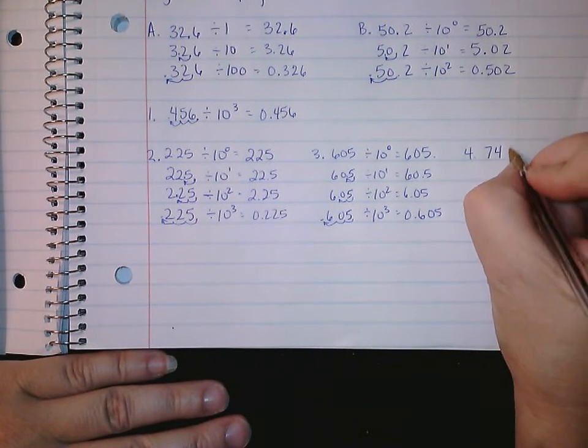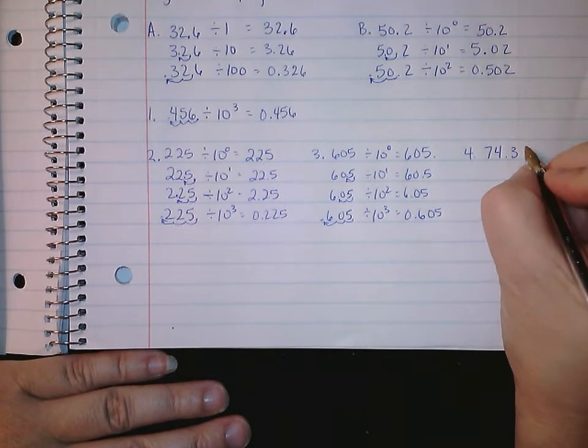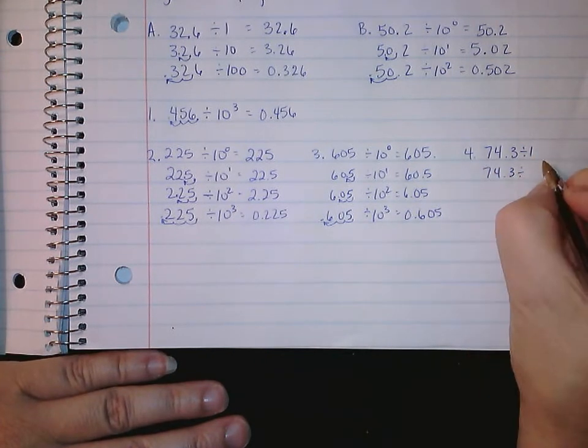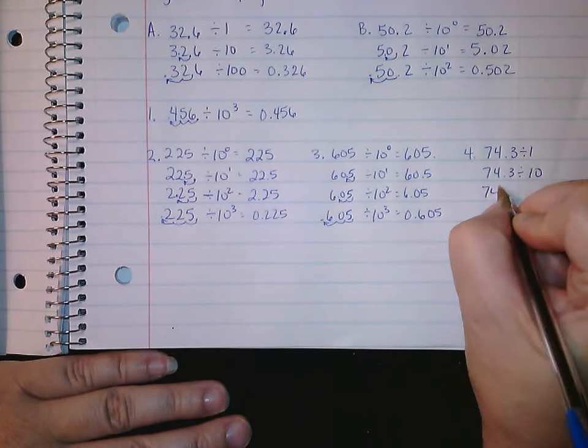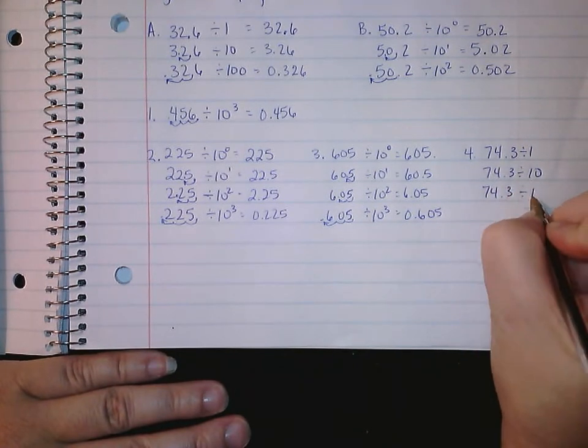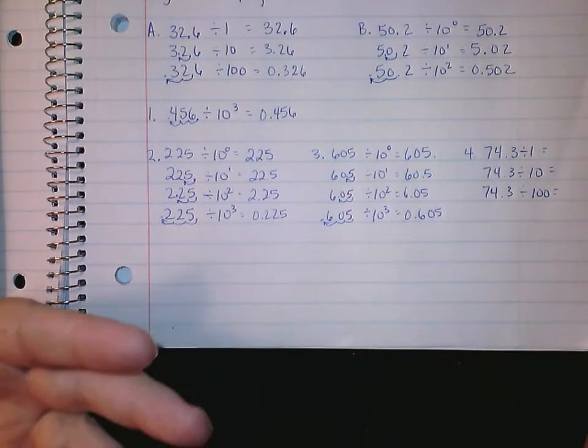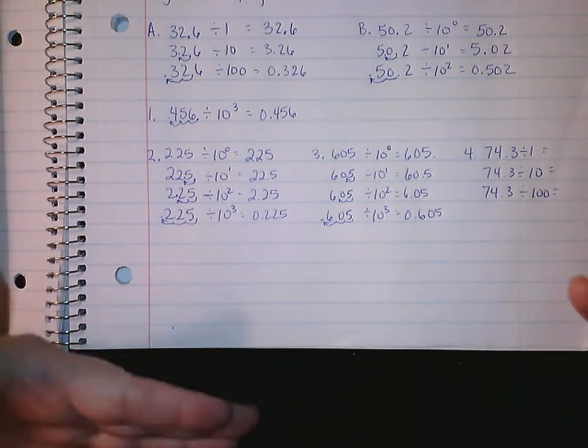Problem 4: 74 and 3/10 divided by 1, 74 and 3/10 divided by 10, and 74 and 3/10 divided by 100. Again, this is not using powers of 10 with exponents, but 1, 10, and 100 are powers of 10.